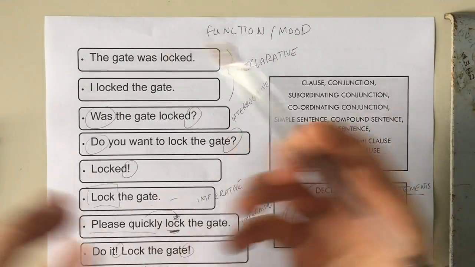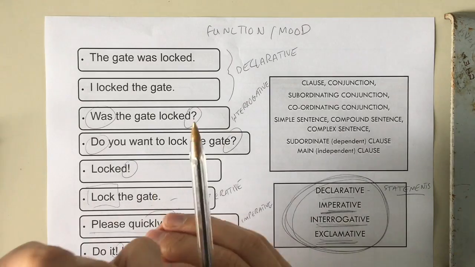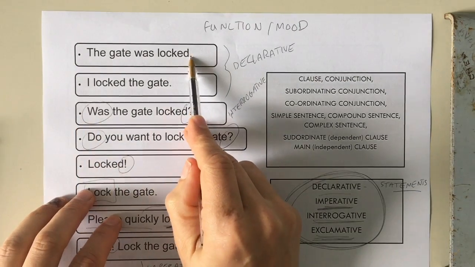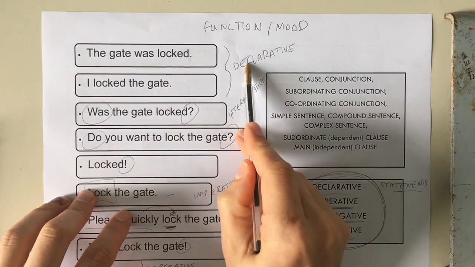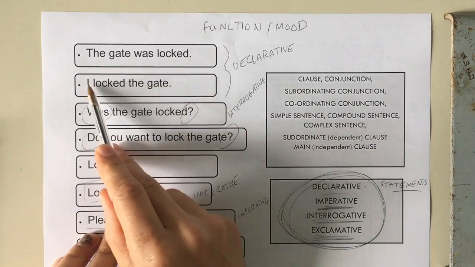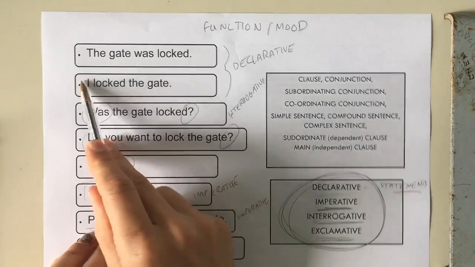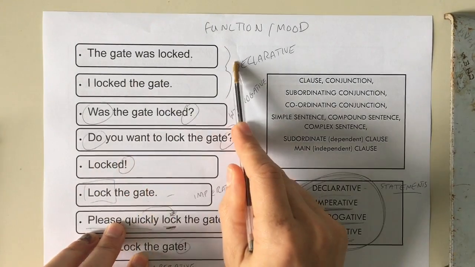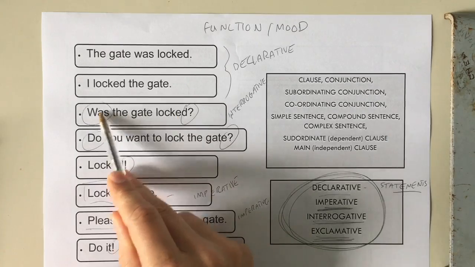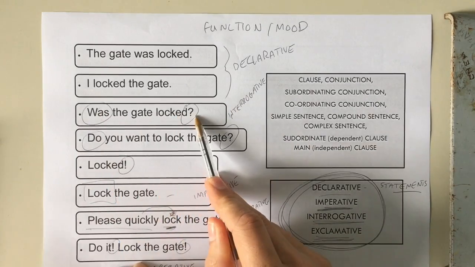So we can always say for any sentence what the sentence type is and what the function or mood is. So if I say the gate was locked, we agreed that was simple. It's a declarative, so we can say it's a simple declarative. I lock the gate. One subject, one verb. It's simple and it's declarative, so we say it's a simple declarative. Was the gate locked? The gate and locked. One clause. We've got the question word, so it's a simple interrogative.